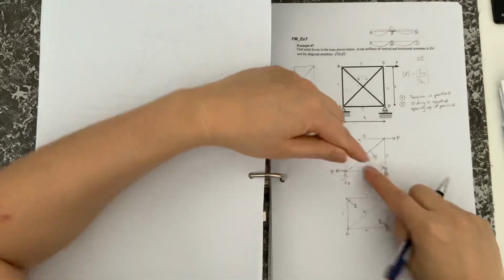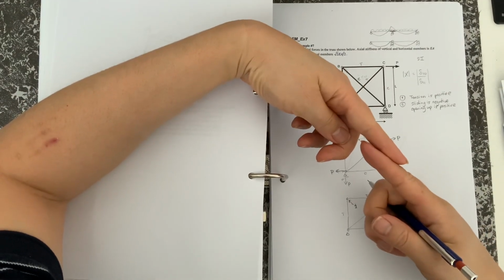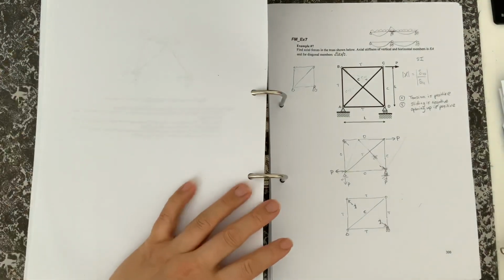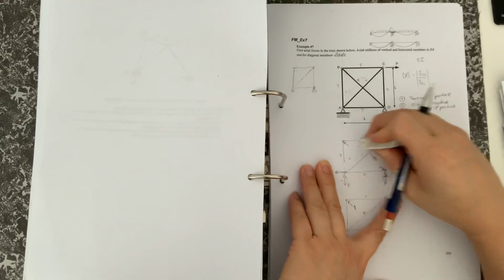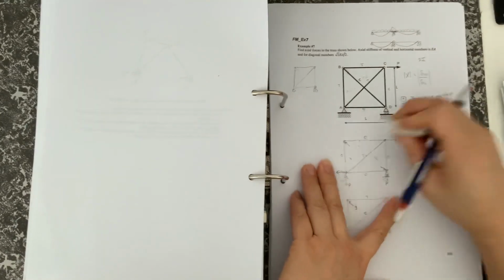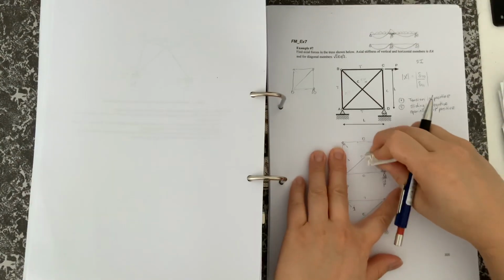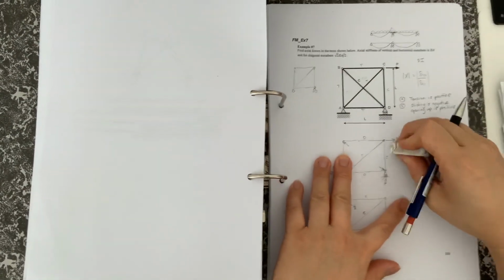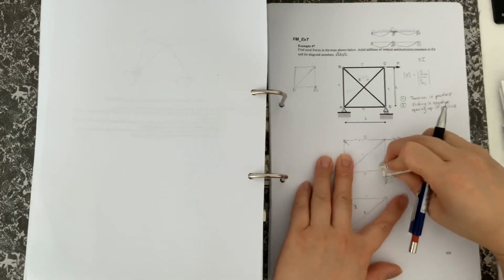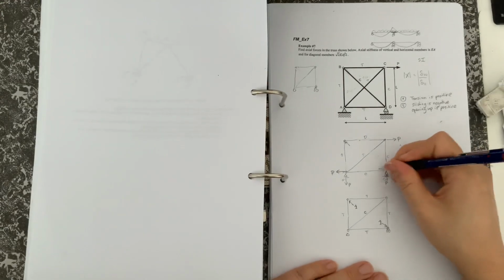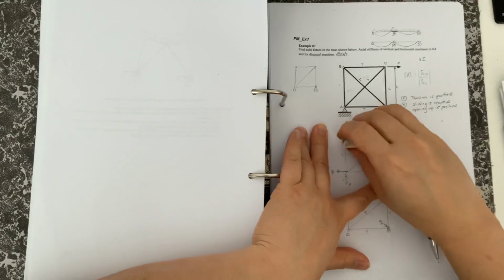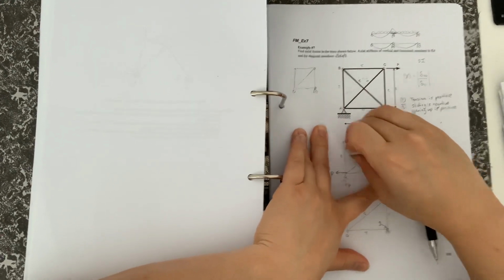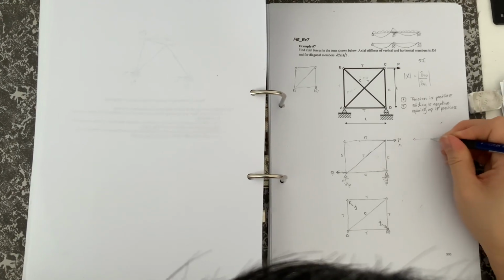So in this case here, in order to measure the amount of sliding, or to measure the amount that has been opened up, what I would need to do is to apply a force. Okay, so I'll get rid of all of that, and we're going to be using the unit load method, and the force that I'm going to be applying is going to be this one here.